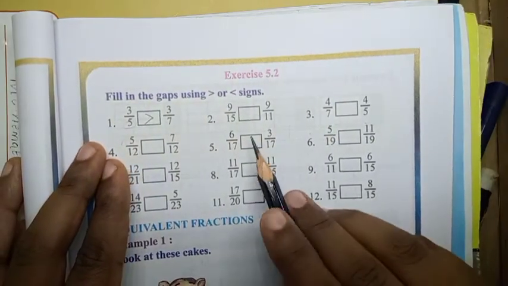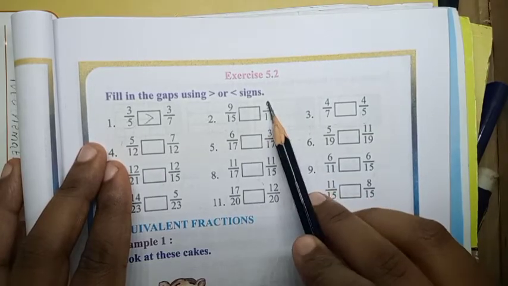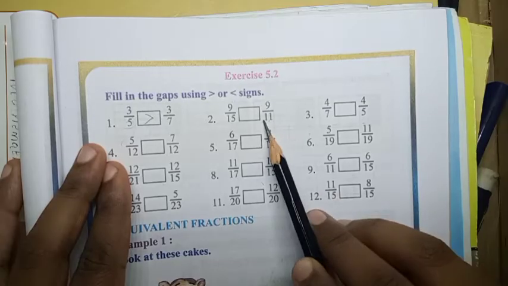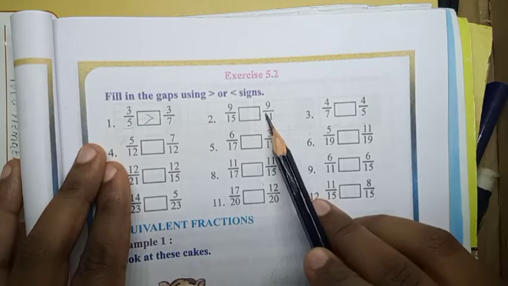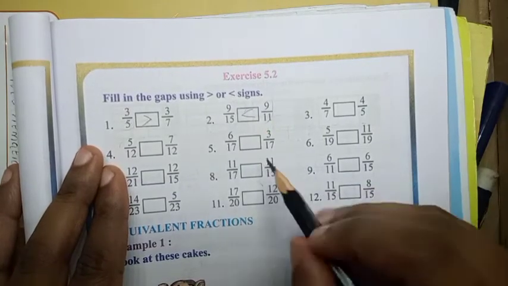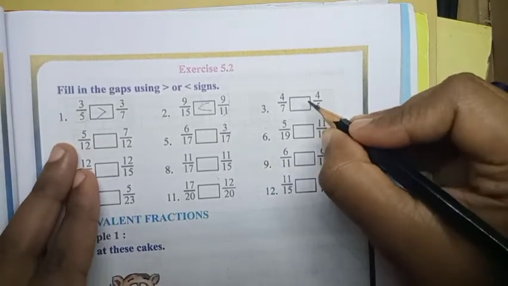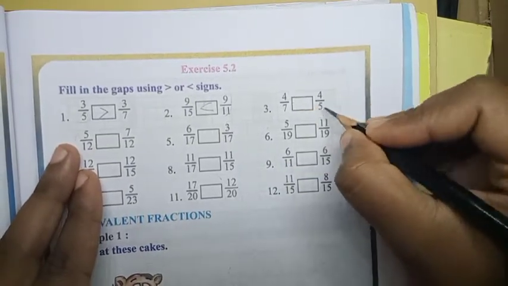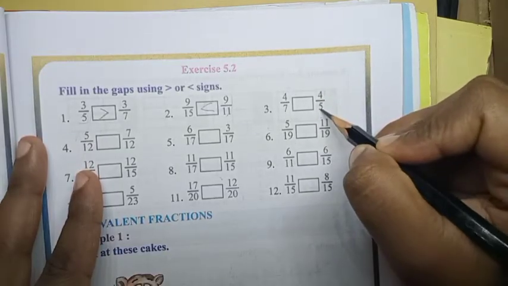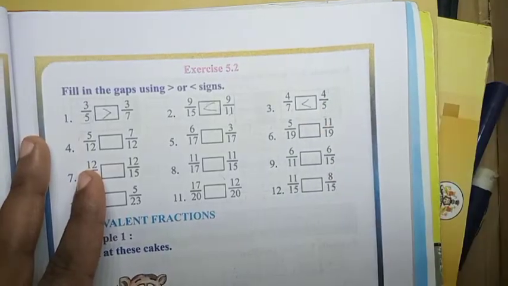Understood? Next one also. 9 by 15, 9 by 11. The numerators are the same, 9 and 9. We should compare the denominator. The lesser value of the denominator will become the greater fractional number. So 9 by 15 is less than 9 by 11, right? The same way, let's look at the next one. 4 by 7, 4 by 5. The numerators are the same, 4 and 4. We should compare the denominator. 5 is less than 7. So 4 by 7 is less than 4 by 5.